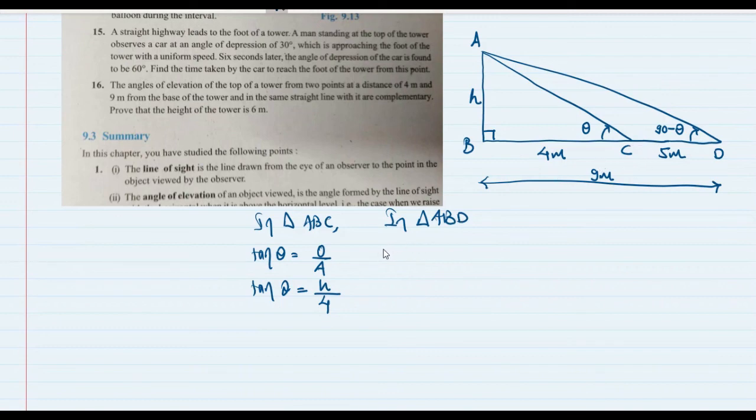Opposite to this angle is h and adjacent to this angle is BD, 9 meter. So tan of 90 minus theta is equal to opposite, which is h, upon adjacent, which is BD, which is 9.